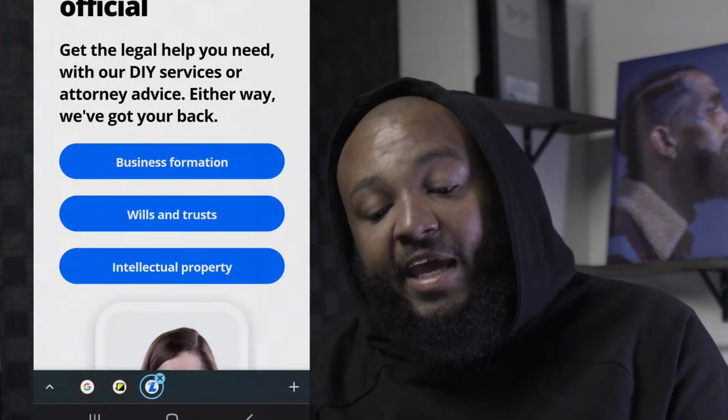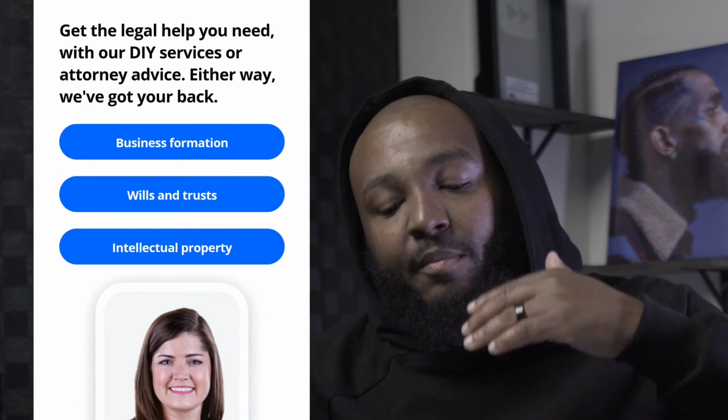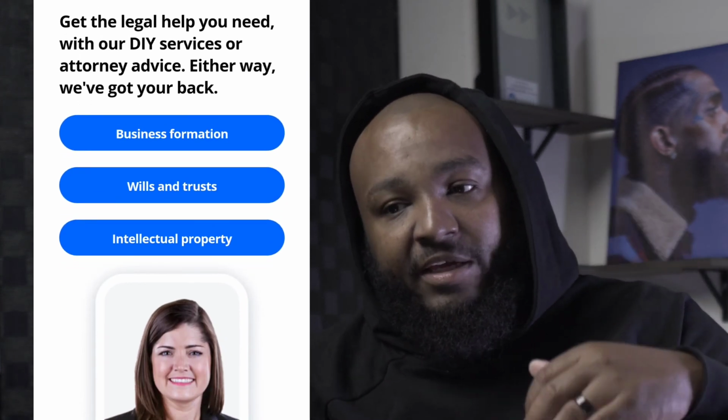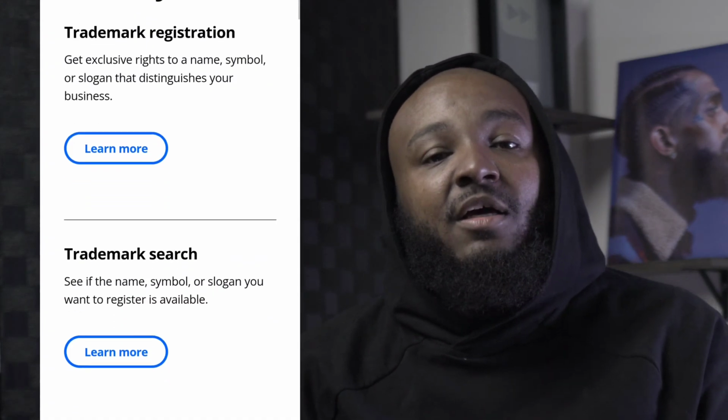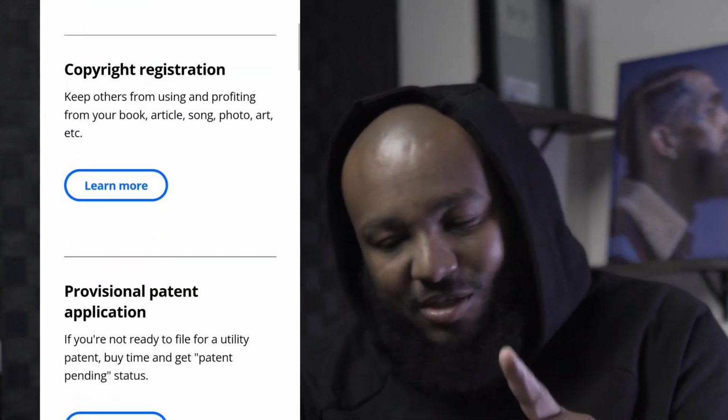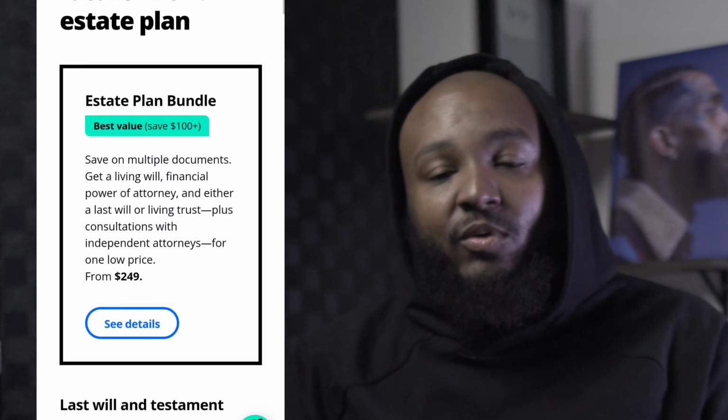So the first thing you want to do is go to Legalzoom on your mobile device. And the first thing you're going to notice is that not only do they provide business formation services like starting an LLC, s-corp, or c-corp, but they also go a step further and assist you with protecting your brand with trademarks, patent applications, and copyrights. They go another step further and assist you with estate planning, with wills and trusts. So I do like the fact that this is like a one-stop shop.